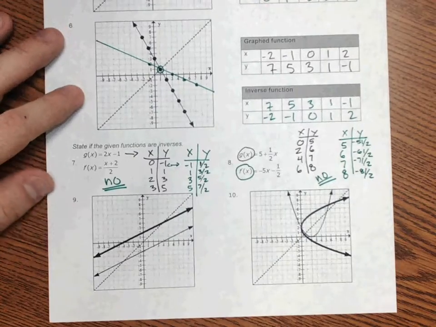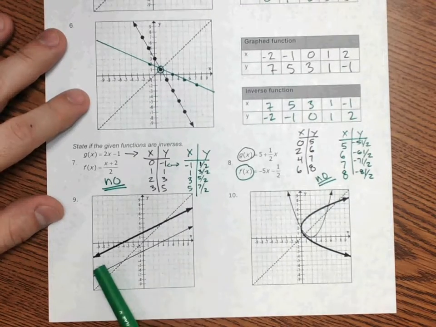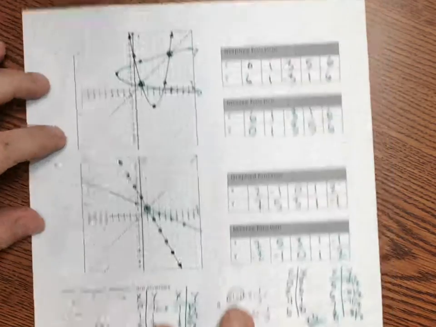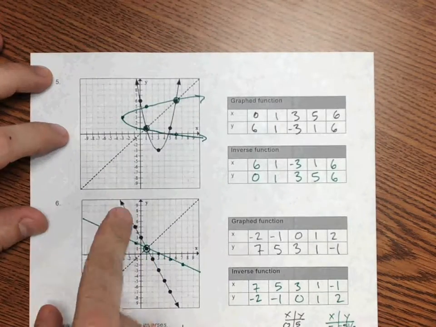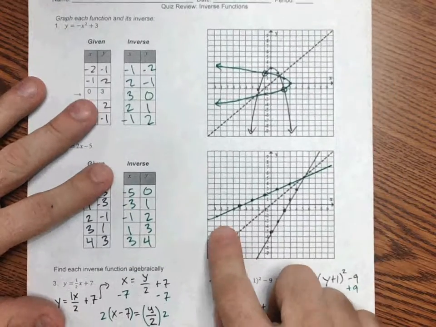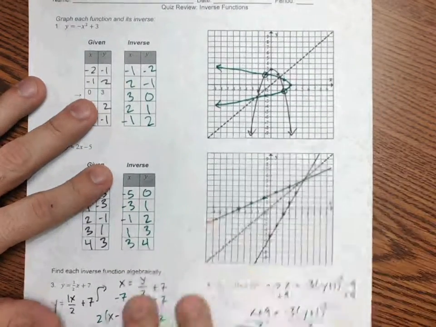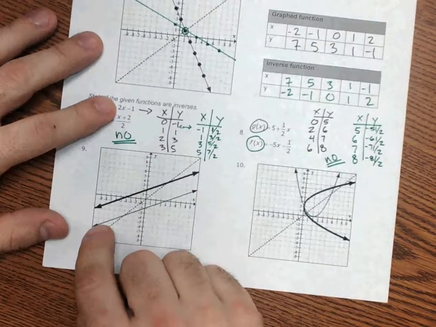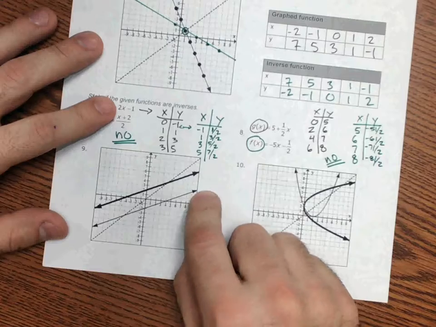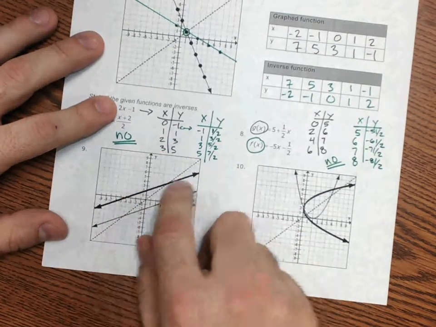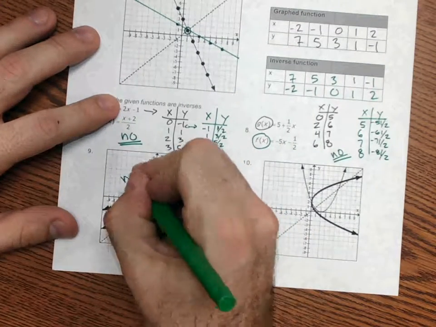Number 9, we have a graph. Okay, these are two parallel lines. Are they inverse? Well, if you look up here, the inverse lines intersect at the line of y equals x. On the front side as well, these two inverse lines intersect at that line. Now, that's not to say that they don't have to intersect, but if one of your lines crosses the line at y equals x, the other one must cross at the same point. This one does not. So this is also going to be a no.